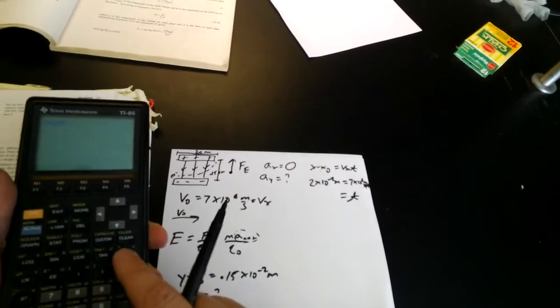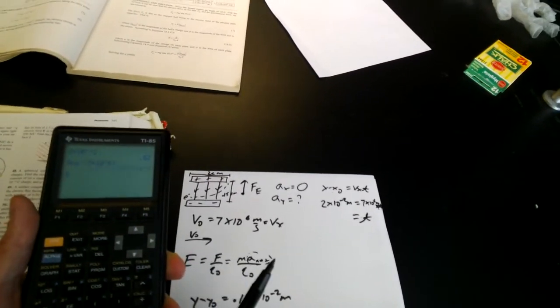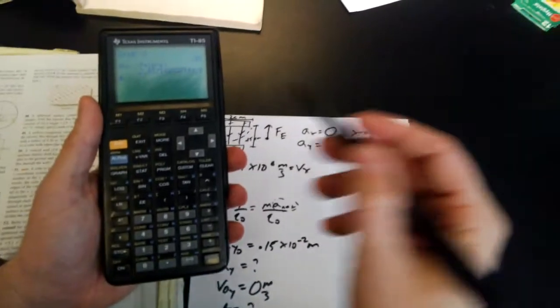This is good news. We have time from the x direction. Rarely does that happen. You have to be given the distance in the x and Vx, but that's what they gave us, so let's be happy about it. 2 times 10 to the negative second. I could do this in my head, but I'm not going to. Oh no, I couldn't do that in my head. I thought it was going to work out nicer and neat.